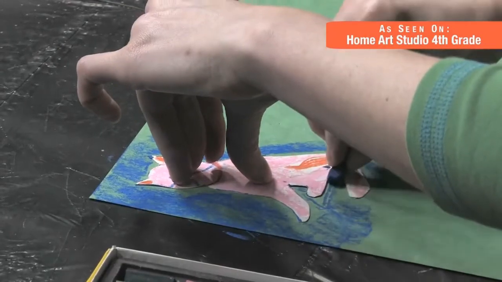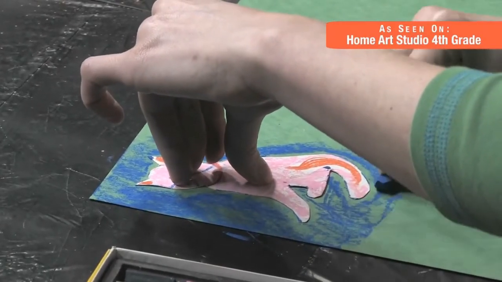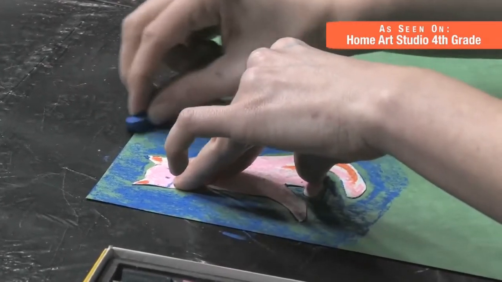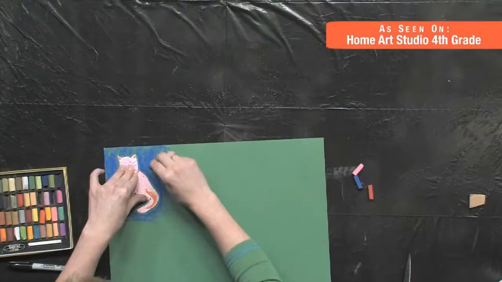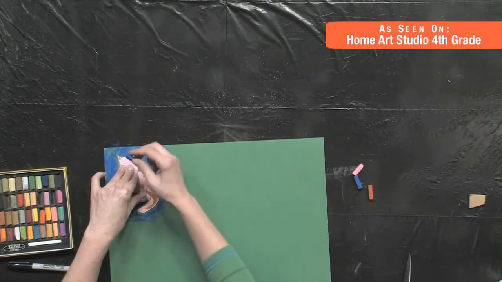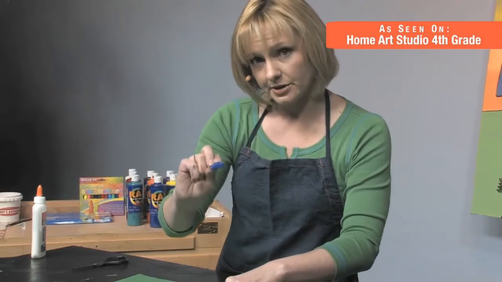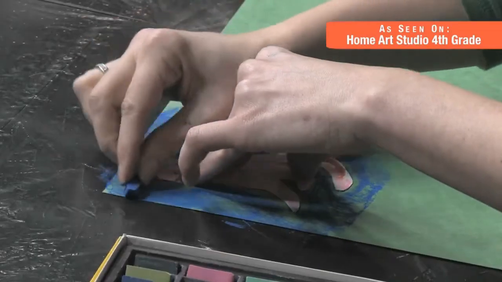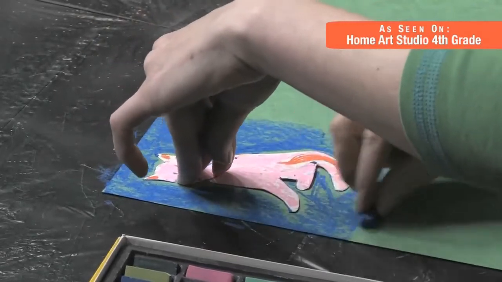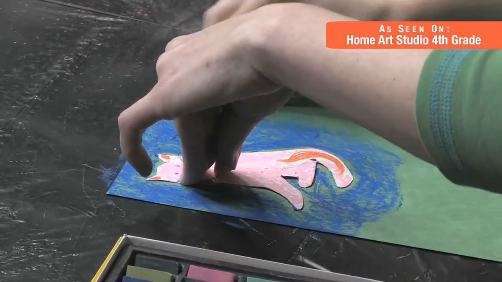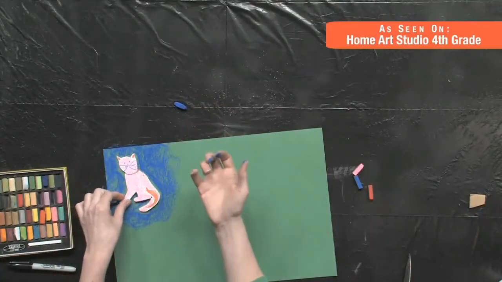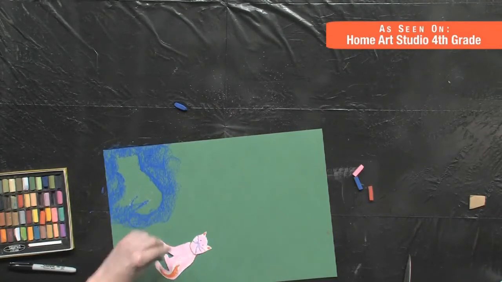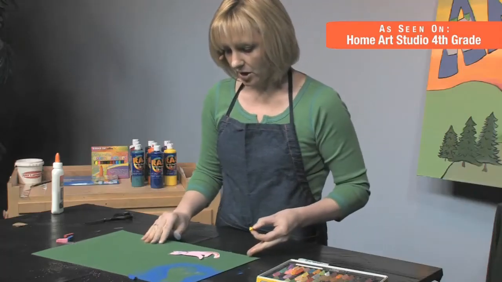Come in here, inside any kind of part of the shape. For this, like I said, you really want to use the side of the soft pastel and not like hard lines. So we want this to look really soft. So we did our first color. Let's pick up, in my case, my cat, and maybe switch it to another direction and pick another color.